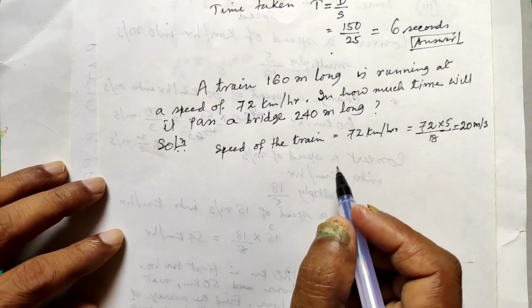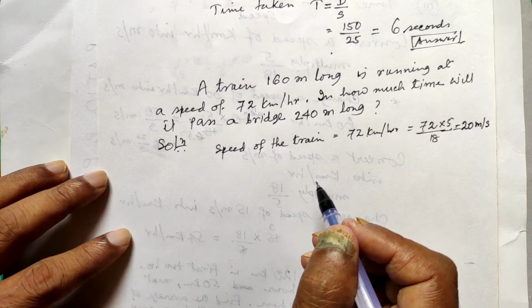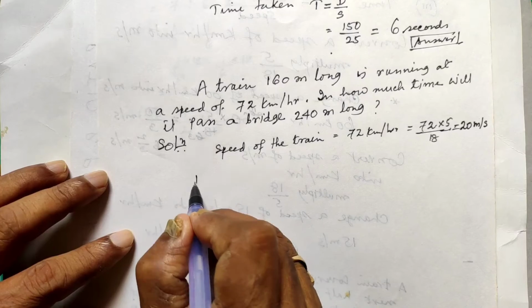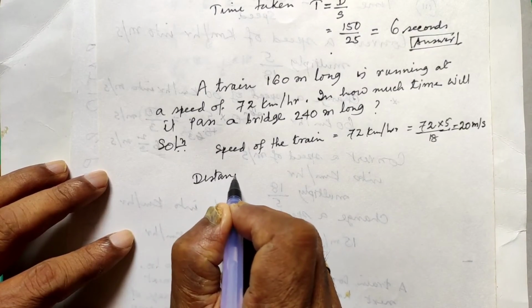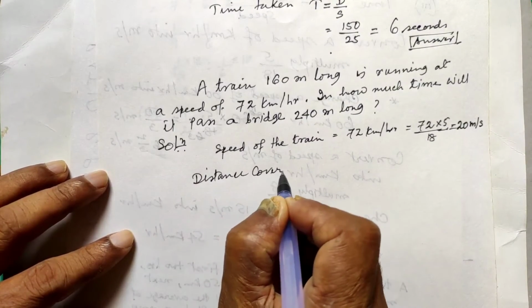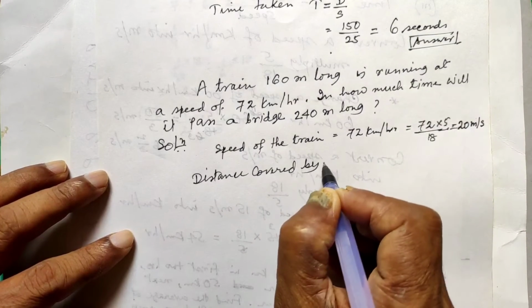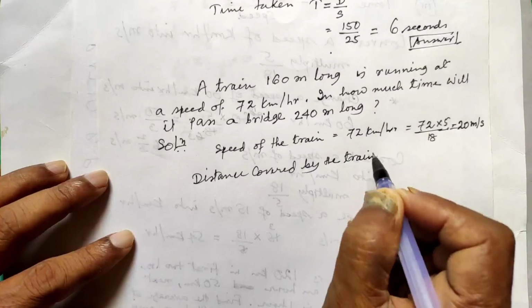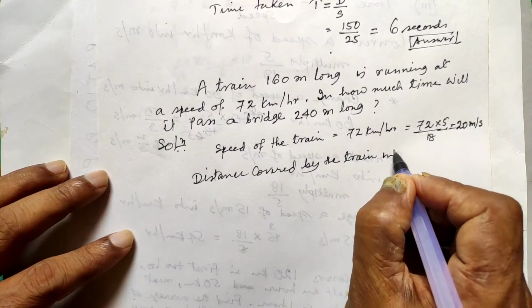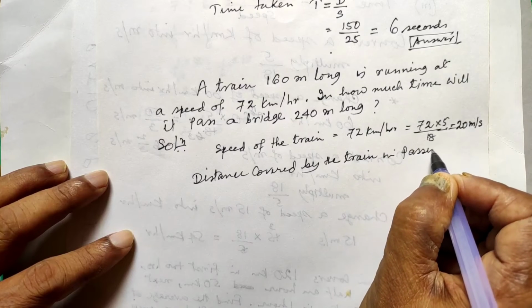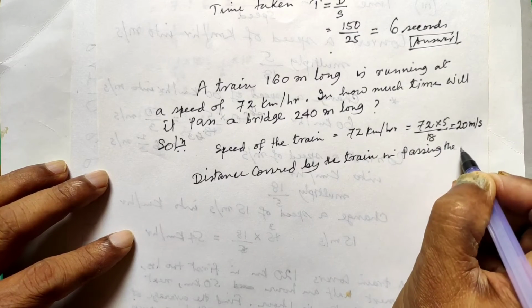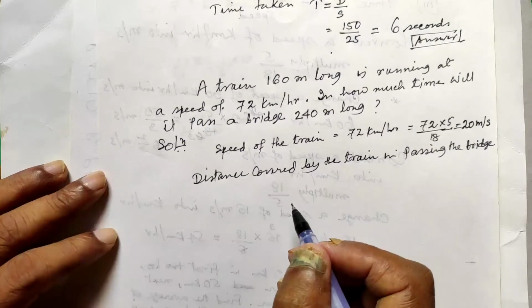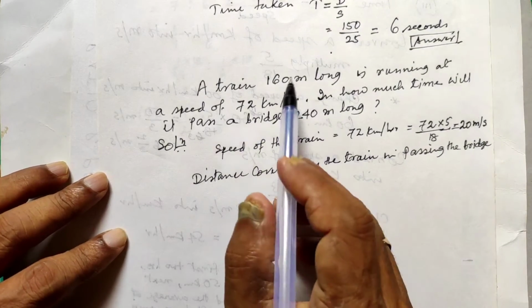All right. And now you have to see the distance covered by the train in passing the bridge. Okay. So, what is the distance? Let us calculate 160.